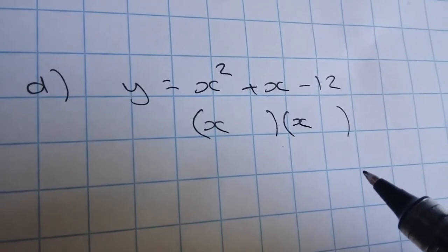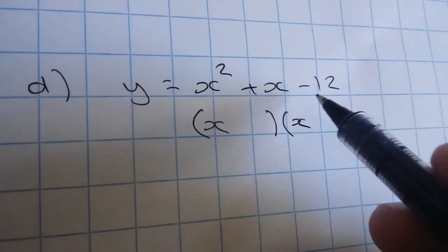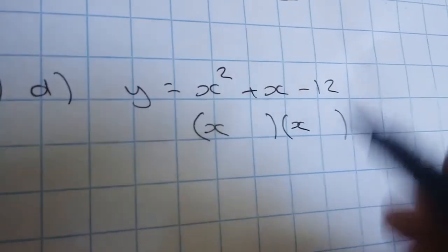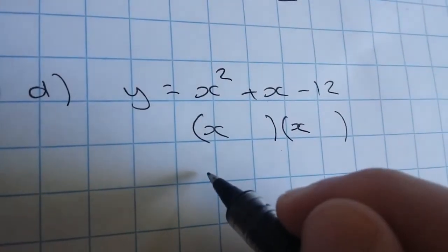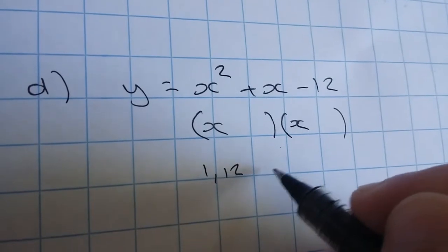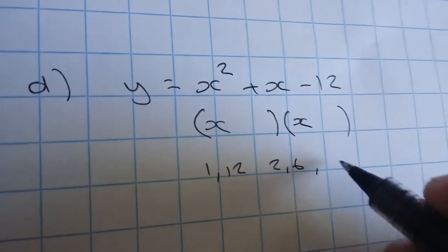Remember now to factorise a quadratic, 2 numbers that multiply to give you minus 12. Well, the factors of 12 are 1 and 12, 2 and 6, 3 and 4.